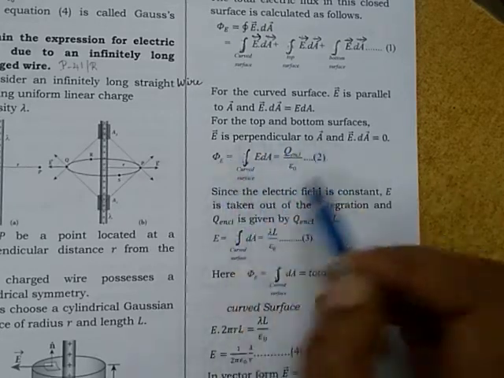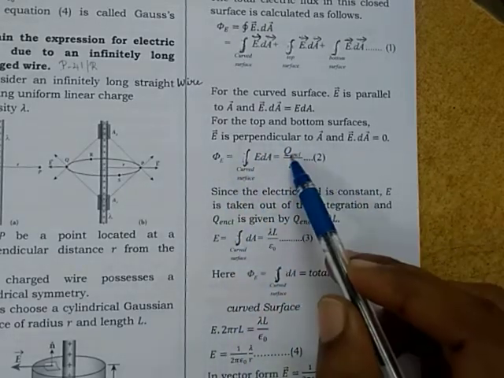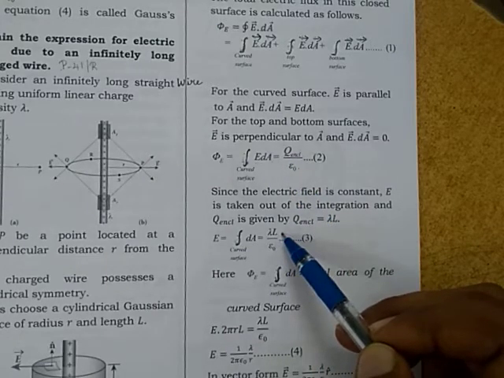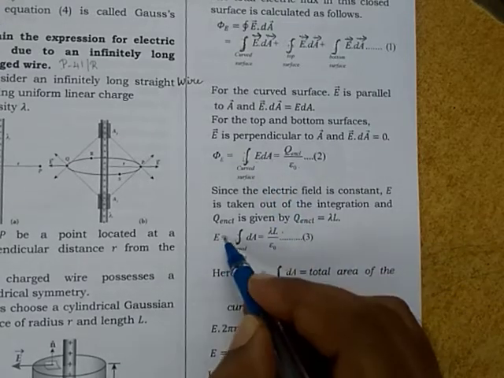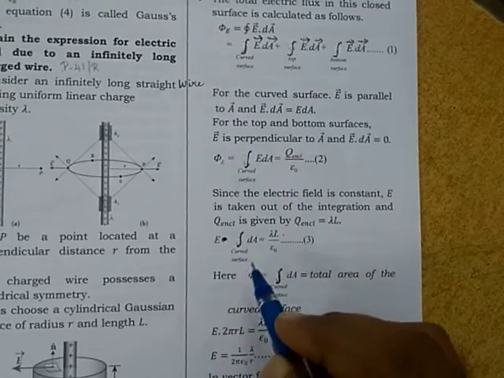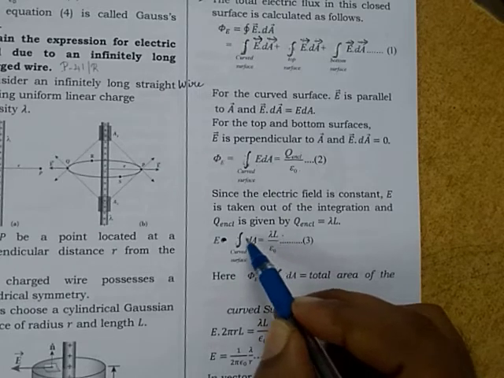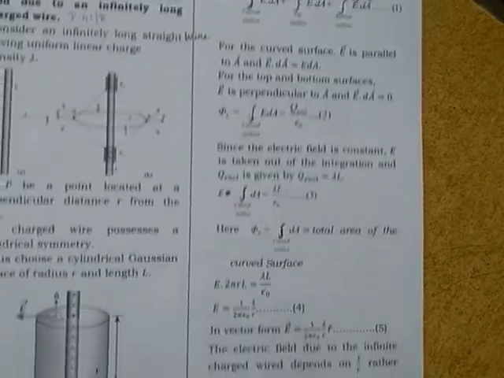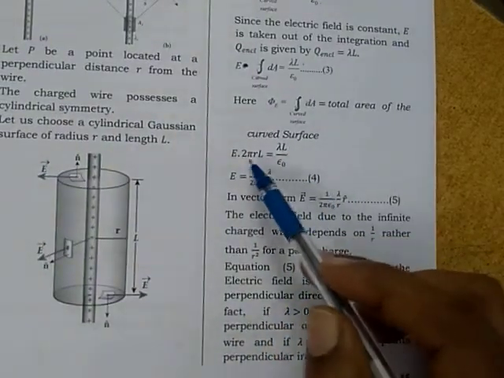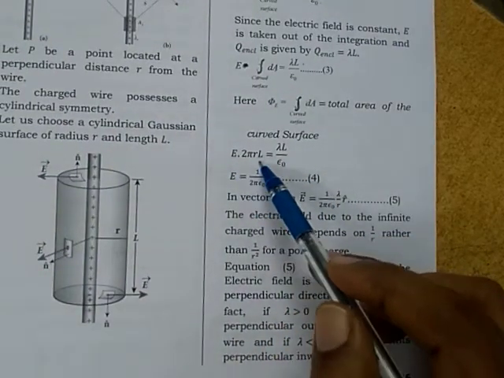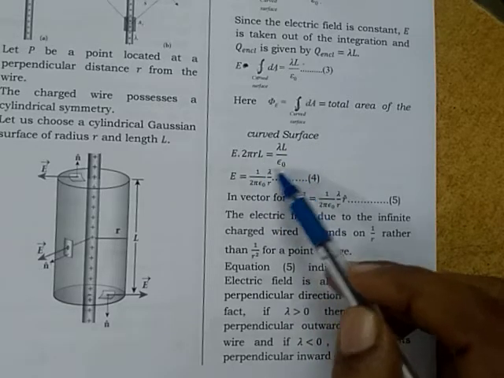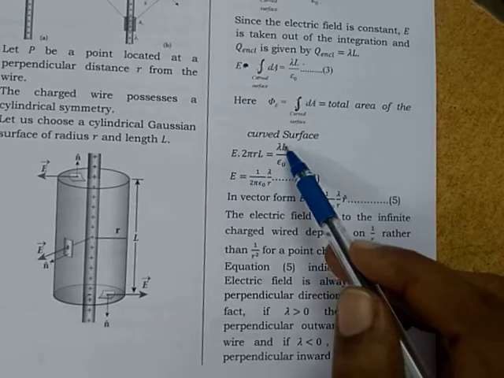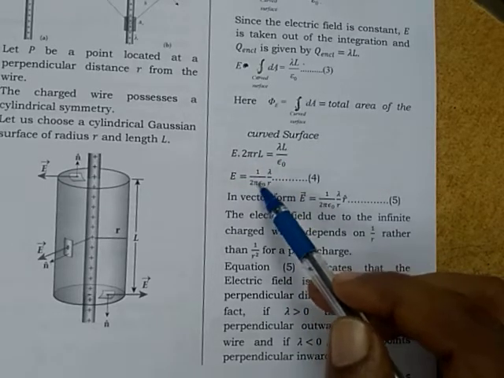Here we are applying the Gauss law. Then we know Q enclosed is equal to lambda L. Here E is taken out, then dA integrating over the curved surface, we get the curved surface area of the cylinder, that is 2 pi r L. Then E 2 pi r L is equal to lambda L by epsilon naught. Then we need the electric field alone, so E is equal to lambda, L cancelled, lambda by 2 pi epsilon naught r.